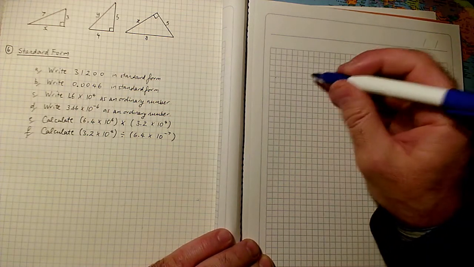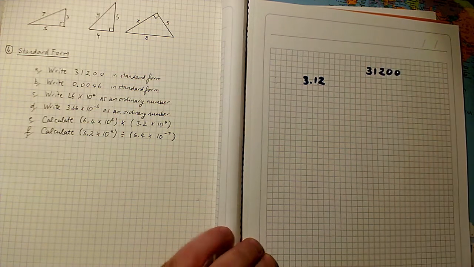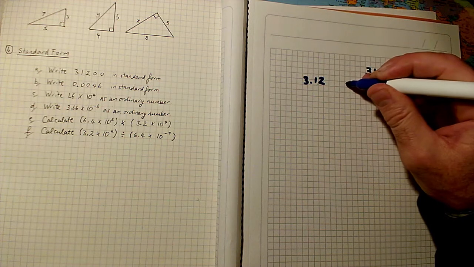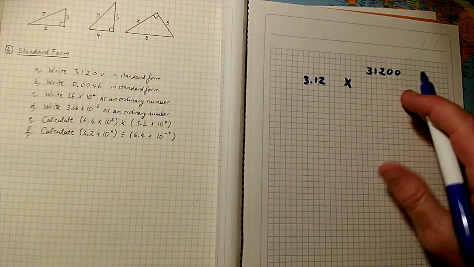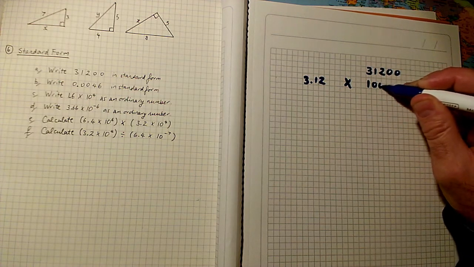31,200. So you've got to think of a number between 1 and 10 with the same digits. So that's got to be 3.12 from the digits 3.12. And the original number is going to be equal to 3.12 times something that's a 1 with a lot of zeros.